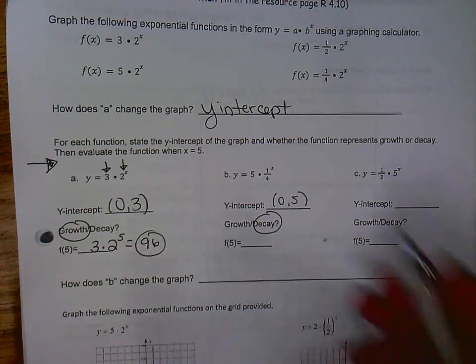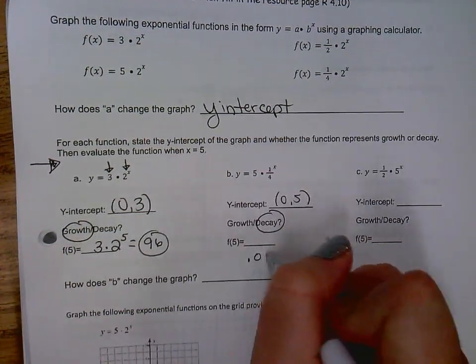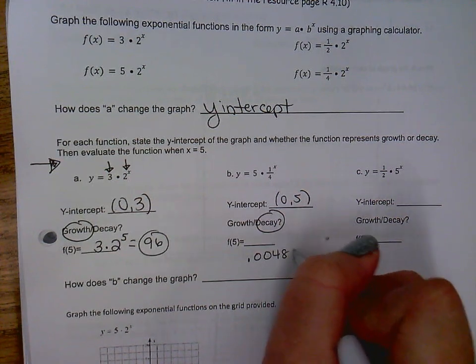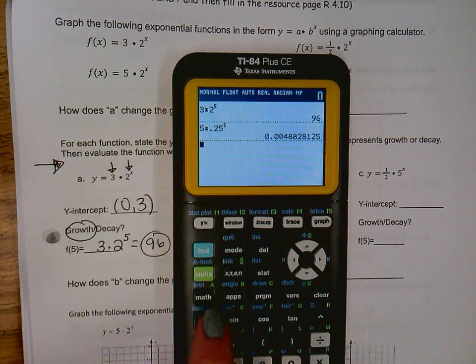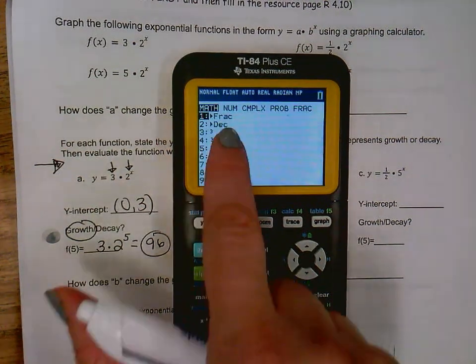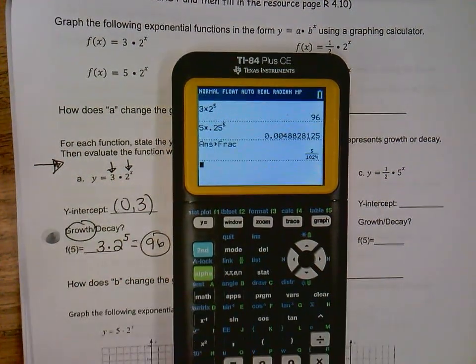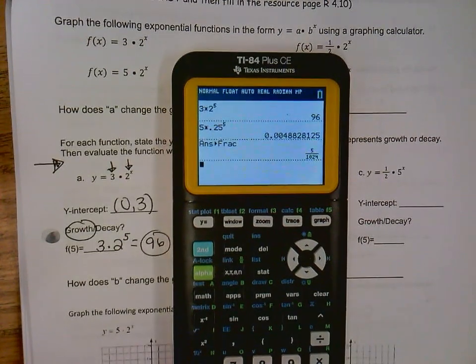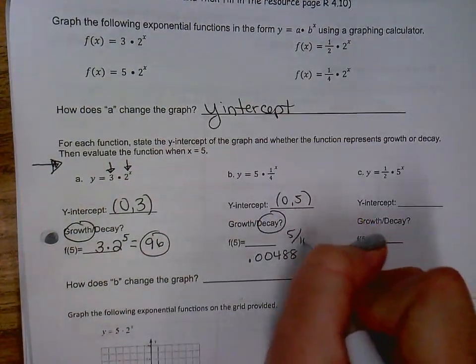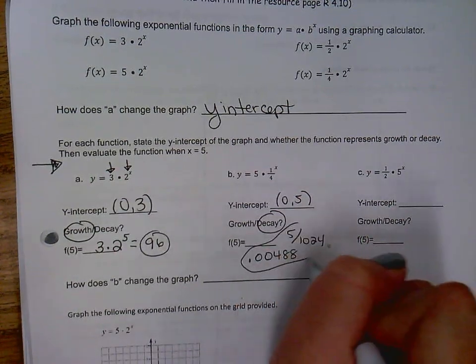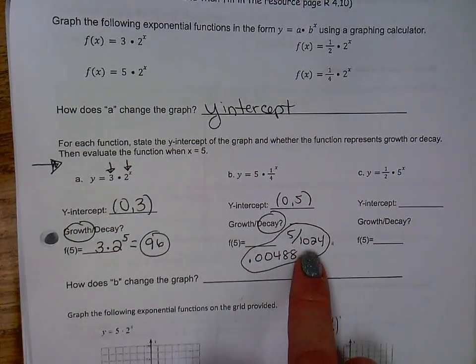If you put it as a decimal, 0.00488. But here's a fancy key on your calculator, under the word math on the left side. If you hit math fraction, it will turn your answer into a nice fraction for you, like 5 over 1024. Those are equivalent, but one is rounded and one is an exact answer.